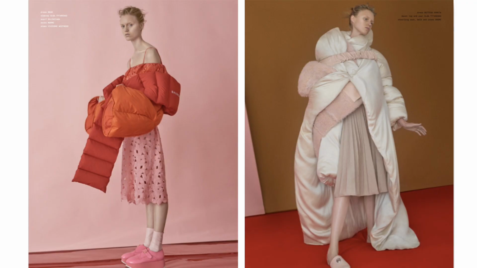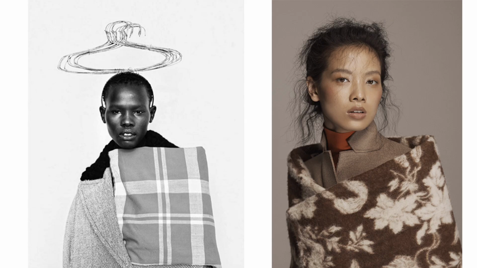Texture was a huge focus here. The quilted puffers take on new shapes once they're manipulated on the body. I was thinking how things could be worn upside down, inside out, or draped across the body. I also leaned into these two references with pleated and lace skirts. Those lighter, feminine textures soften the overall silhouette.